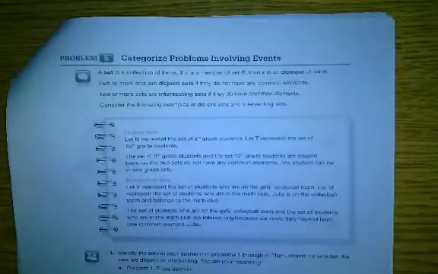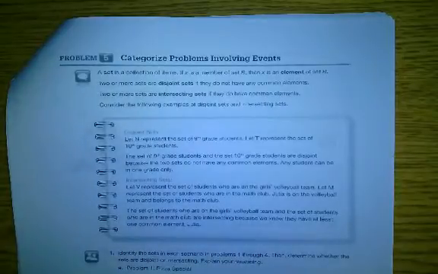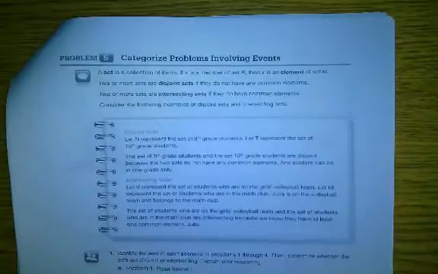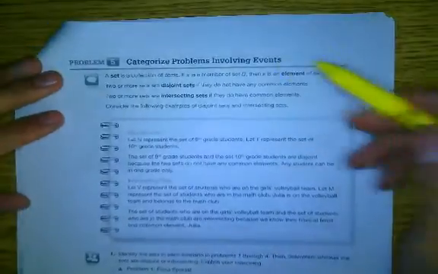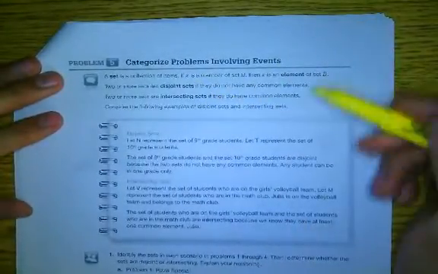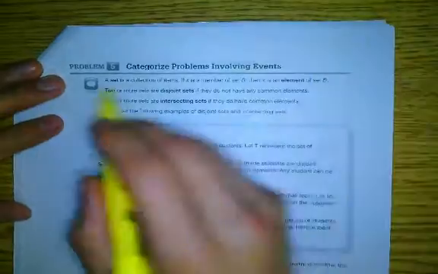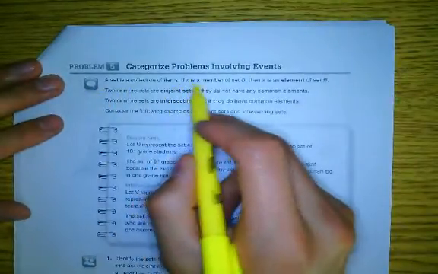Okay? Alright, on page 1161, there's a couple definitions that you're going to have to highlight and keep in mind while we answer those problems. So we'll go back to that problem in just a second. First of all, let's look at the definitions that you're going to need. Okay? It says a set is a collection of items. If X is a member of a set, then X is an element of the set. Two or more sets are disjoint sets if they do not have any common elements. Two or more sets are intersecting sets if they do have common elements. Consider the following examples of disjoint sets and intersecting sets.